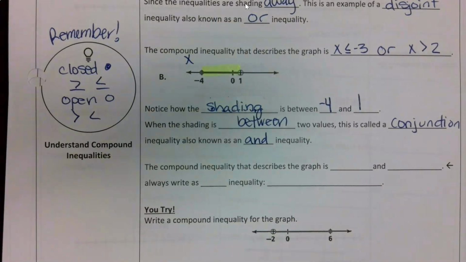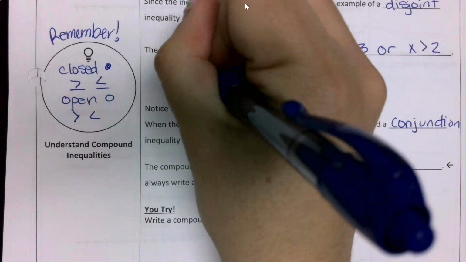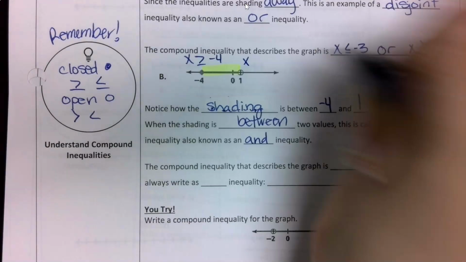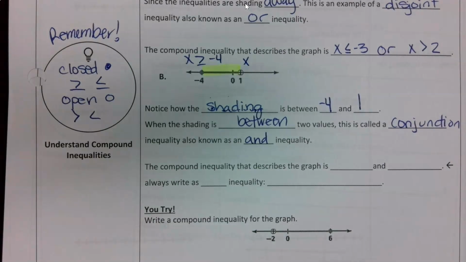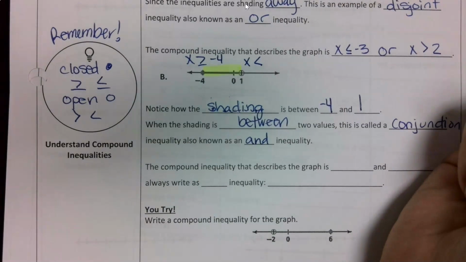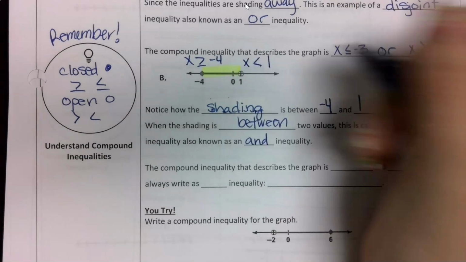So notice that this line is between the two dots, so it's going to be greater than or equal to negative 4, because it's higher than that value. And then what's the other one going to be? I heard someone say less than. What number? 1.